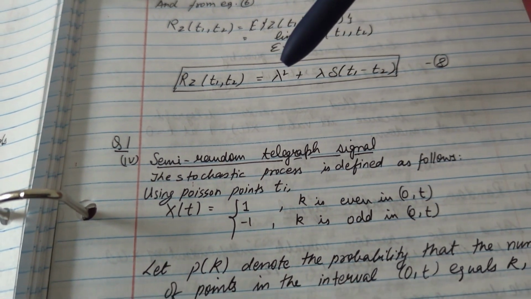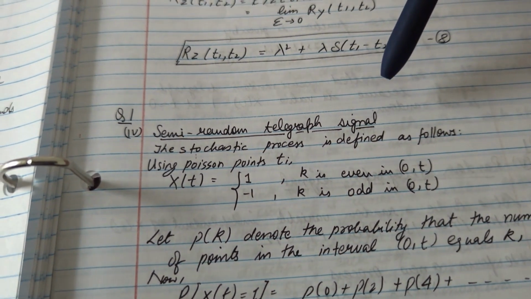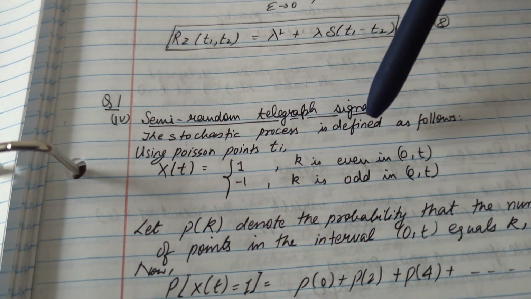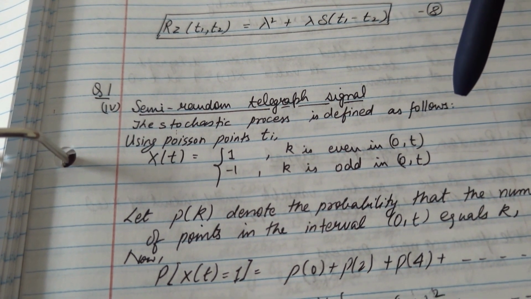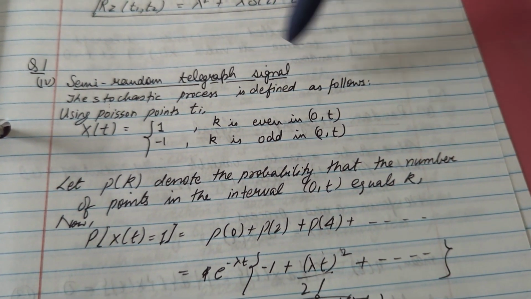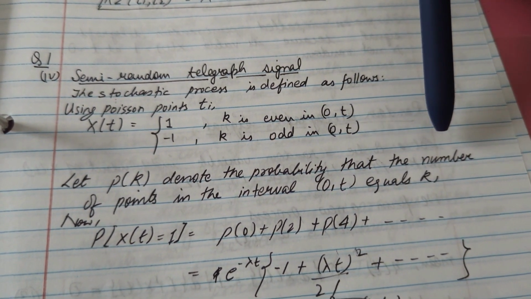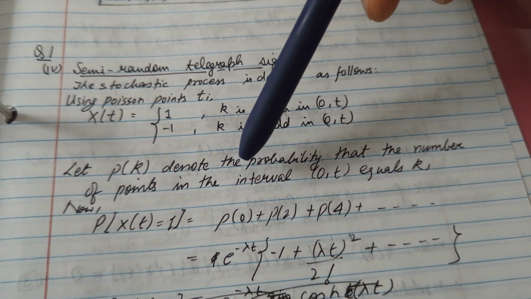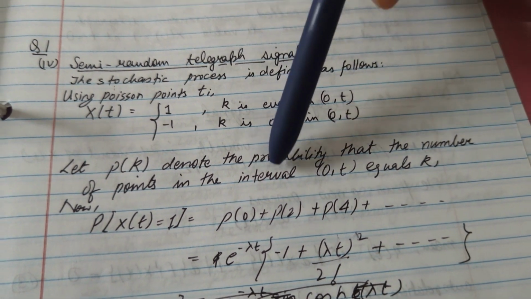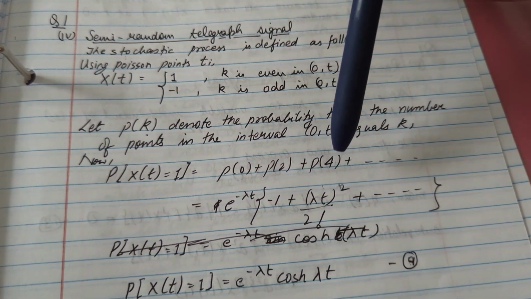Okay. Now the fourth part, the semi-random telegraph signal. This stochastic process can be defined as x(t) equals 1 when the number of points k in (0, t) is even, and minus 1 when k is odd. So let pk denote the probability that the number of points in the interval (0, t) equals k. Now the probability of x(t) equals 1 can be written as p0 plus p2 plus p4 and so on, which equals e to the power minus lambda t times cosh lambda t.